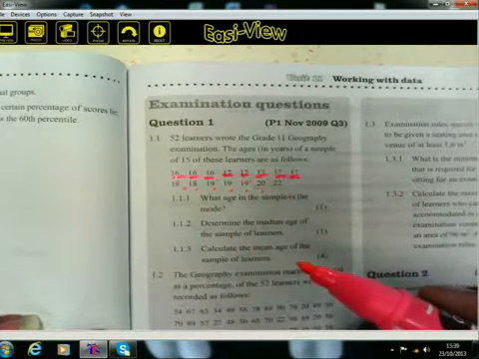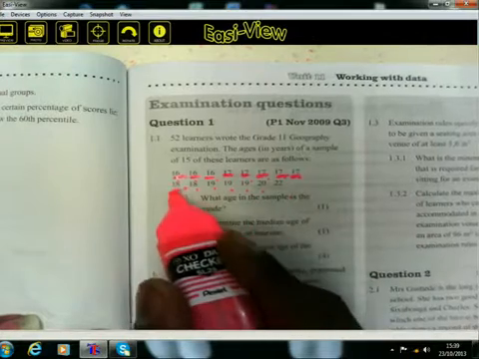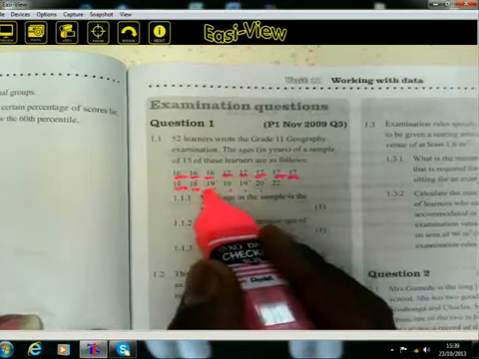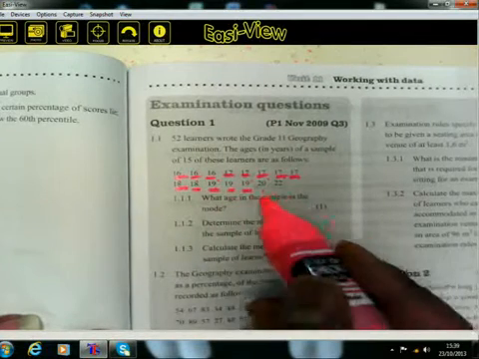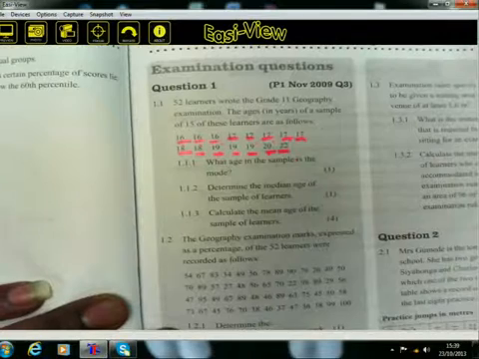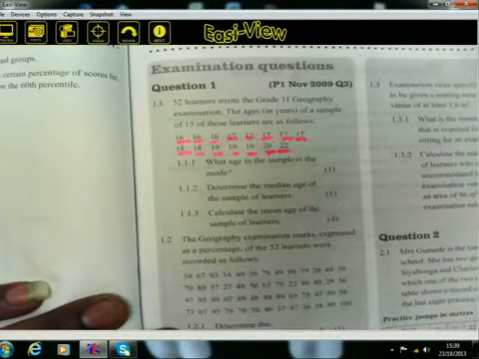Five 17s, and two 18s and three 19s. If you look at it, it's 1 mark. Now, the question is, what is the mode of this data set?